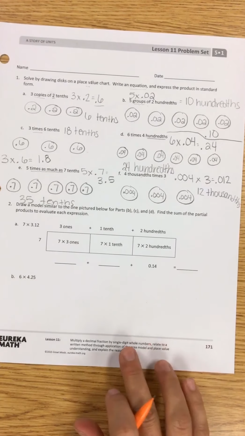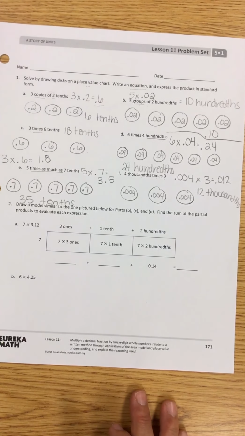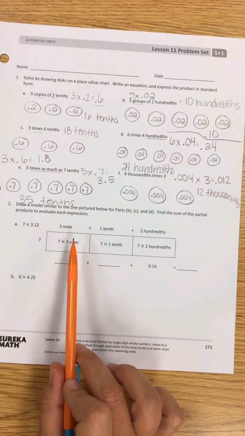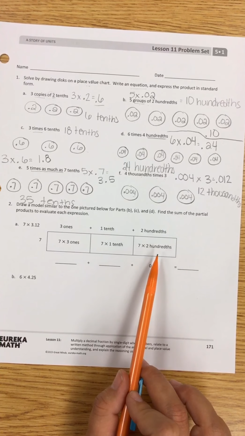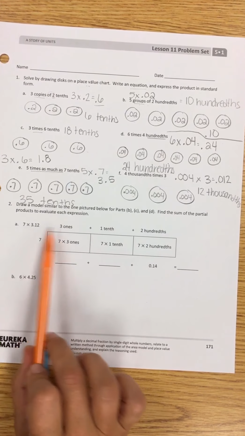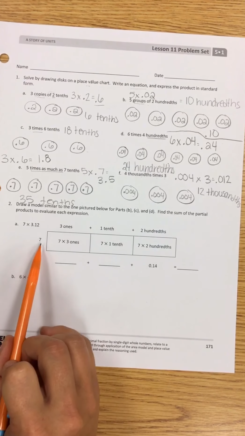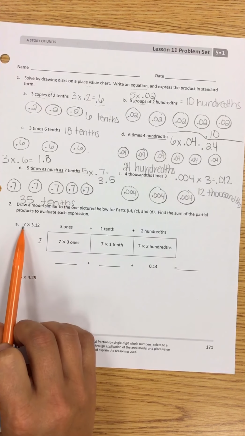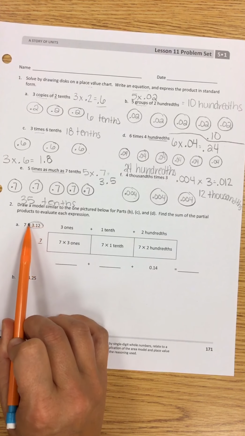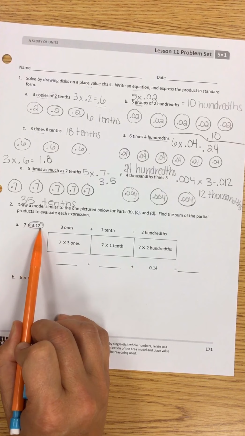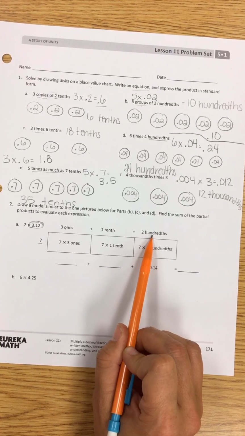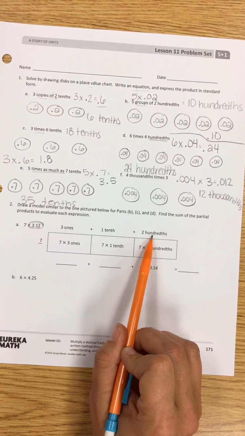Okay, now down here on number 2, this is another way that we can work out these problems, where we're basically separating them out into these models. Okay, so they've already done the first one. On one side, you're going to have the number that you're multiplying, 7. And then up here is where you want to take that number that has those decimals in it, split it out, and put it into that unit form above this.